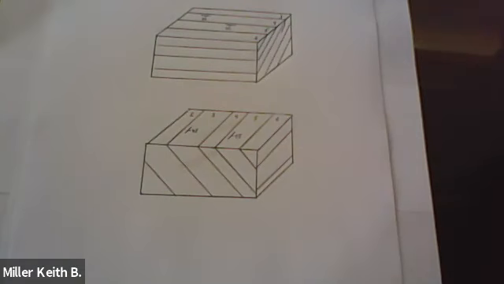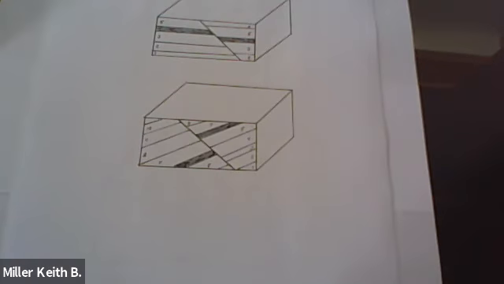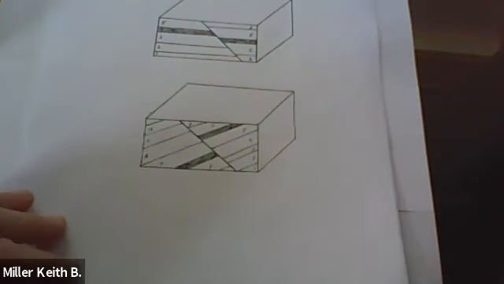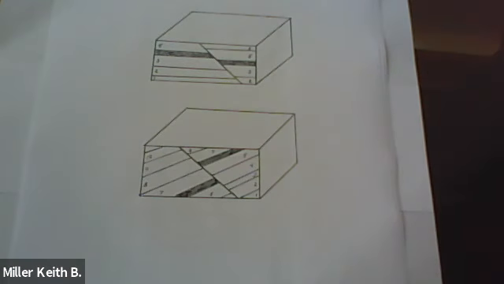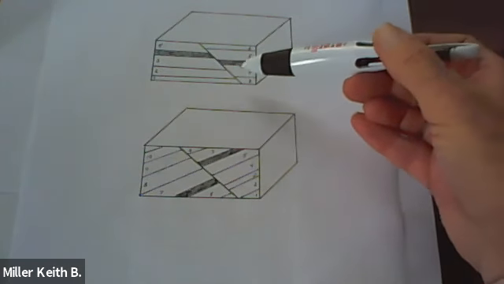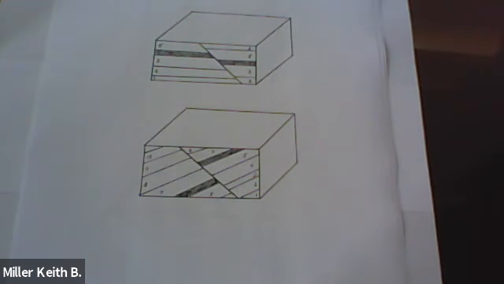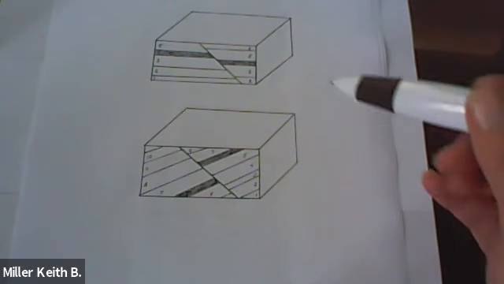So there is our second block diagram. So now let's look at some structures. What we have now are some faults. Things to pay attention to: in both of these, we're given a cross section, so we have to reconstruct the map view and this other right angle cross section.